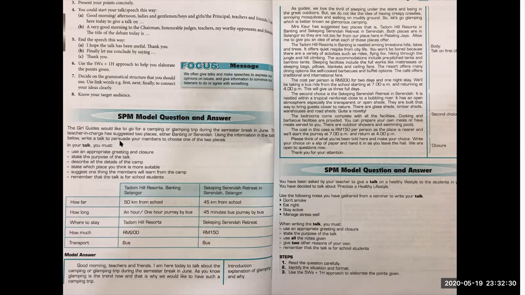Persuade is to tell people to agree with you, okay? Your members to choose one of the two places. So you want to tell them, okay, this is better, that is better, okay? Which one is better? So they have to choose, right? So in your talk, you must use an appropriate greeting. So you must use the greeting and a closure. So this is a start, and then this is a closure at the end. All right, so this one will be the format, right?